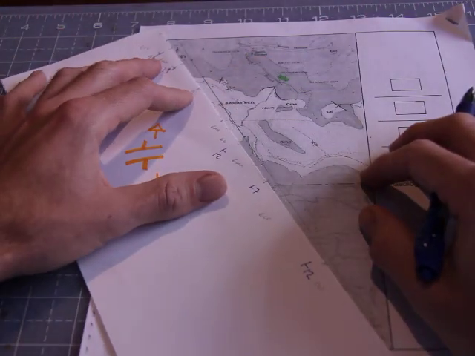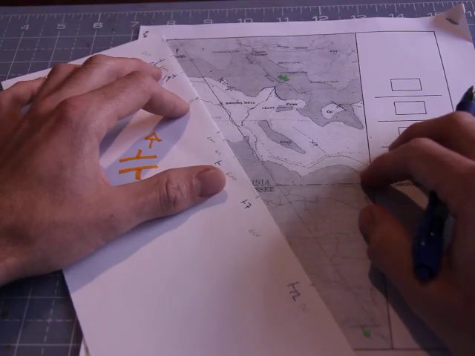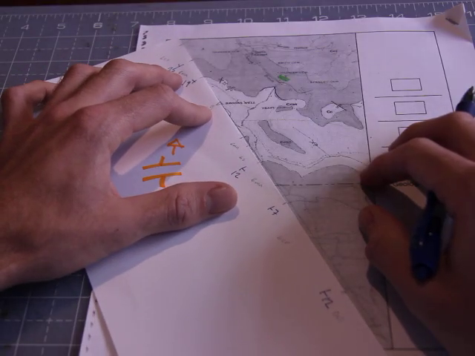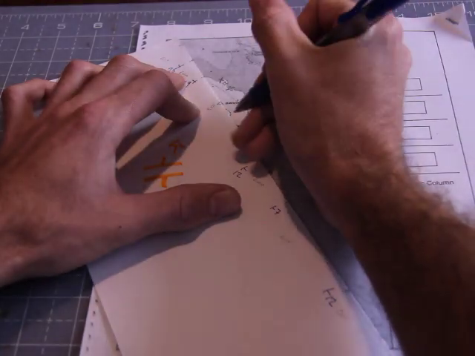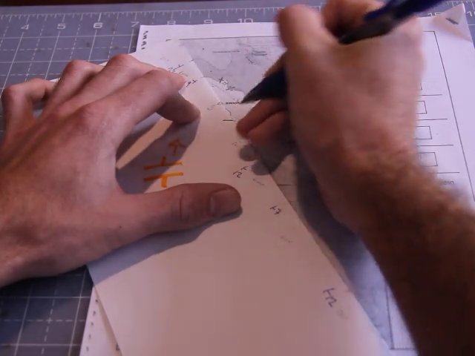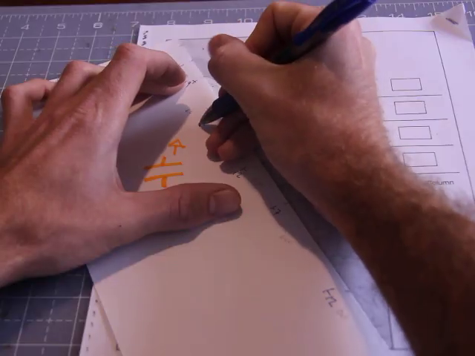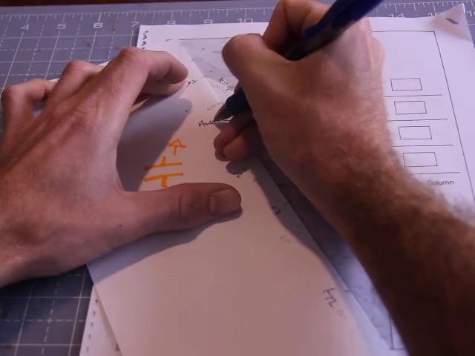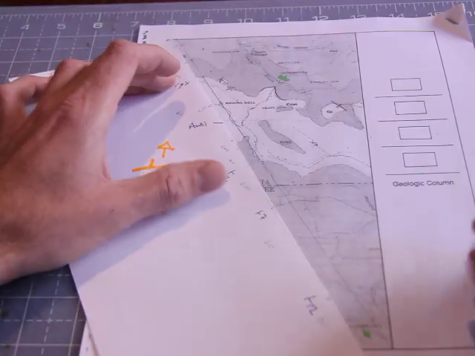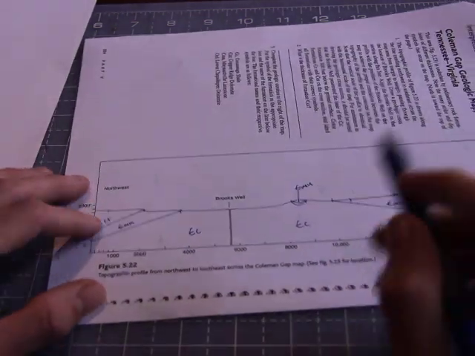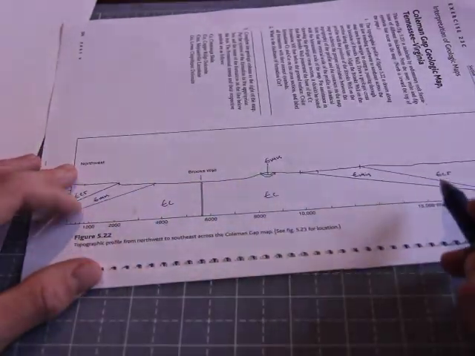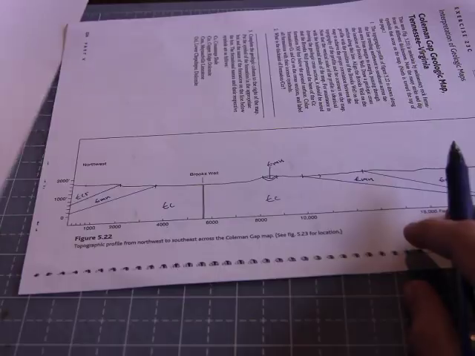So we'll line up and I'll make this mark here. And I'll say anti, right? That's the anticlinal hinge. And in structure, we've talked about anticlines where they have that A shape, right? And so we can see that in this map.